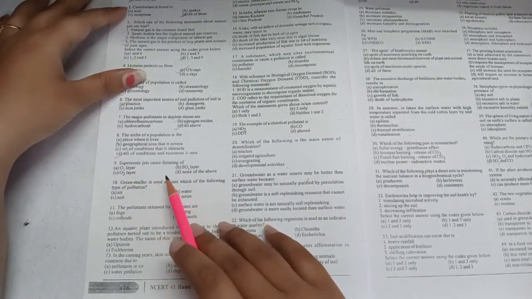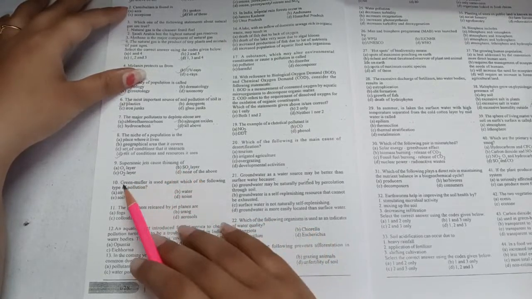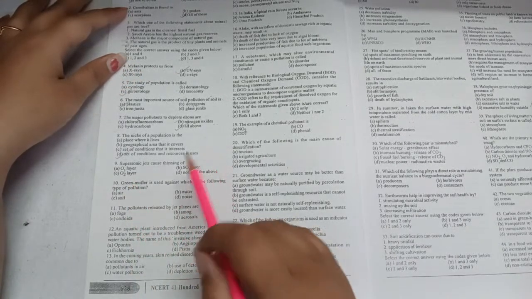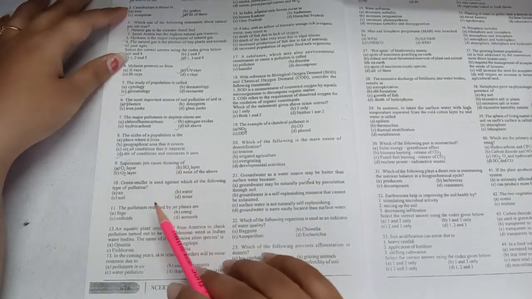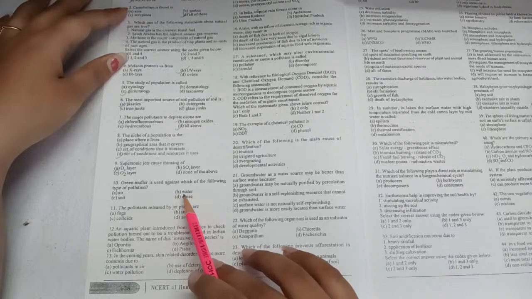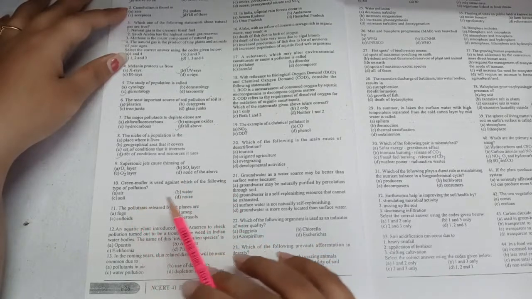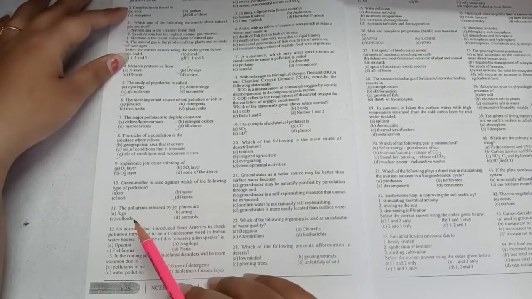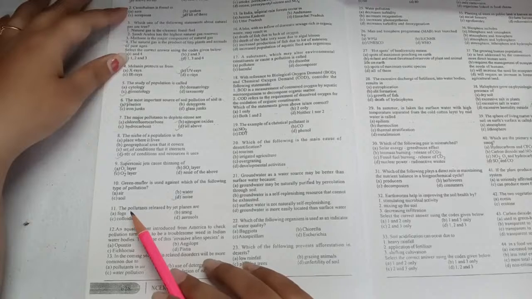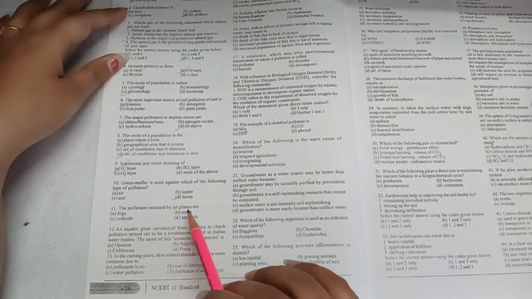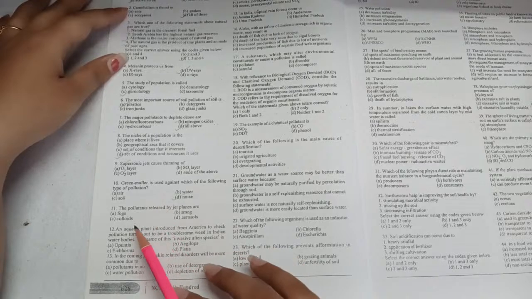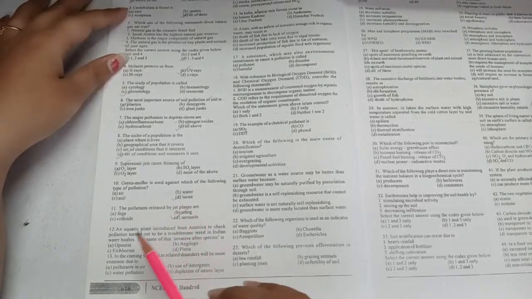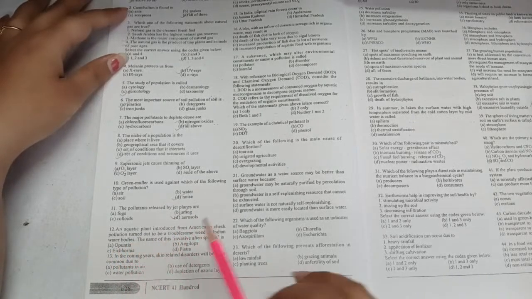Supersonic jets cause thinning of O2 layer, SO2 layer, O3 layer, none of the above. The answer is A, O3 layer. Green muffler is used against which of the following type of pollution? Air, water, soil, noise. The answer is D, noise. The pollutants released by jet planes are fogs, smoke, colloids, aerosols. The answer is D, aerosols.